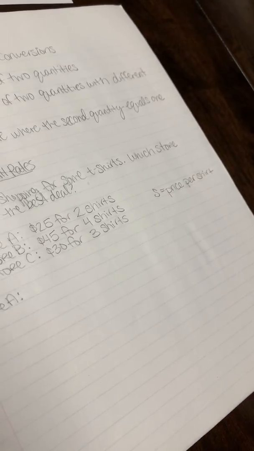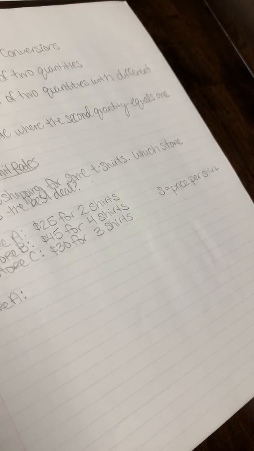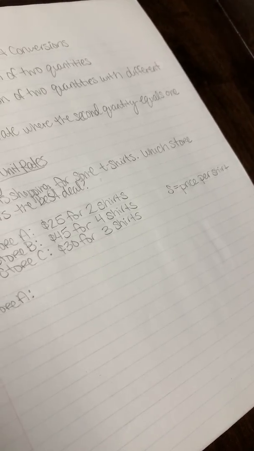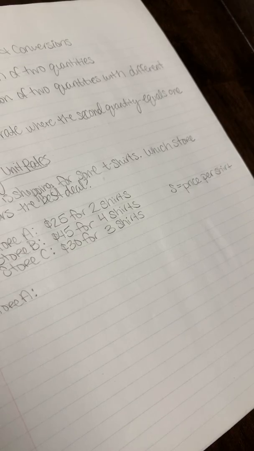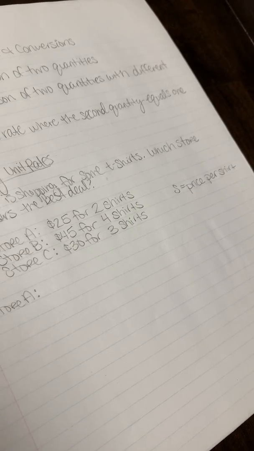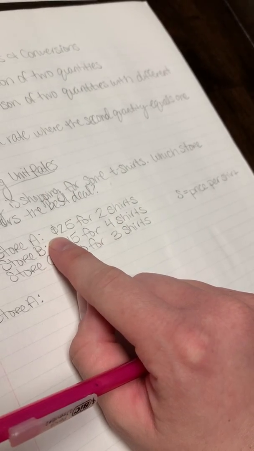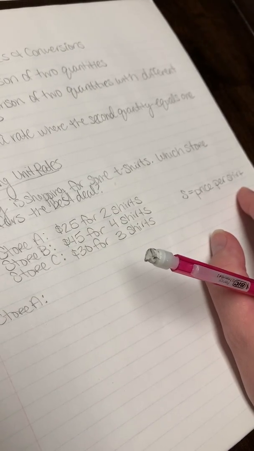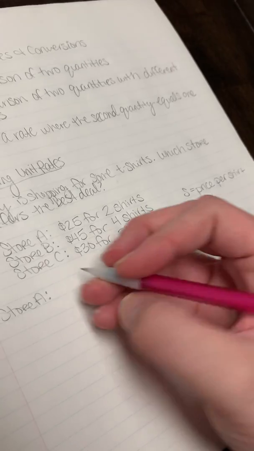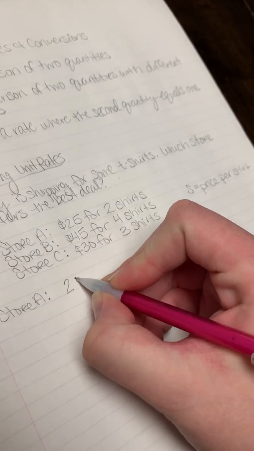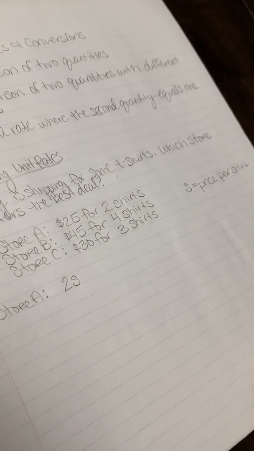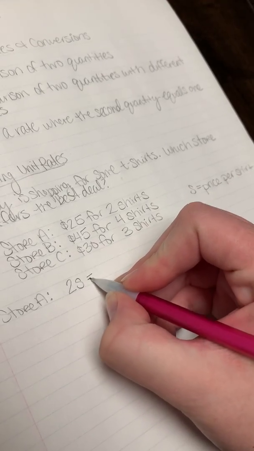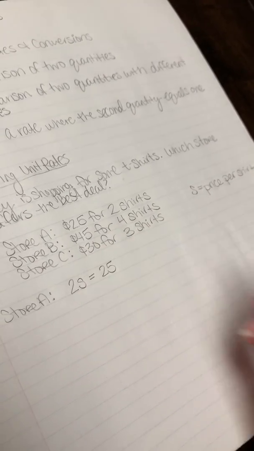Now, if S is the price per shirt, the operation we're using would be multiplication. So if it's $25 for 2 shirts, and S is the price per shirt, then we would say that 2 times a certain amount would equal $25.